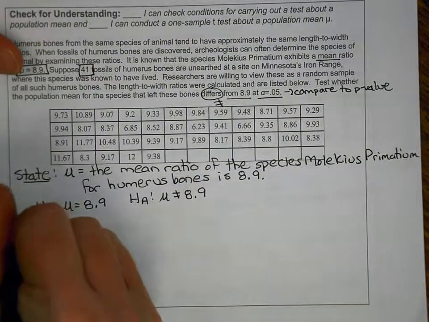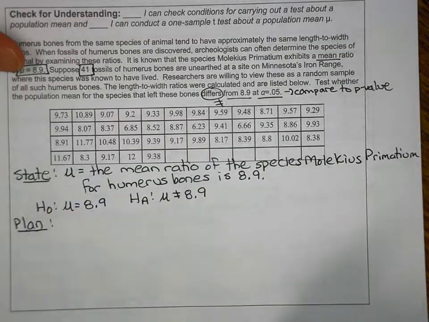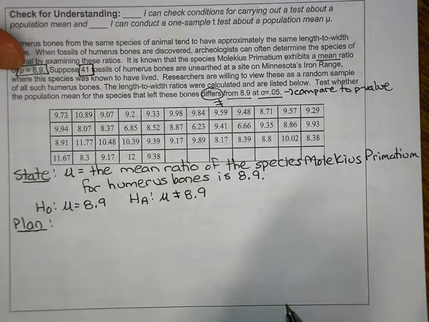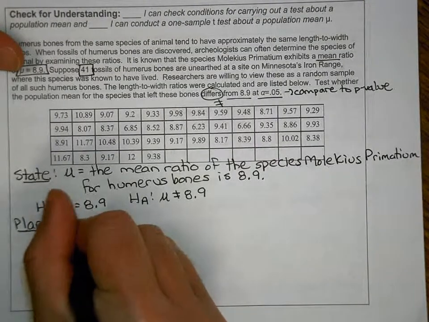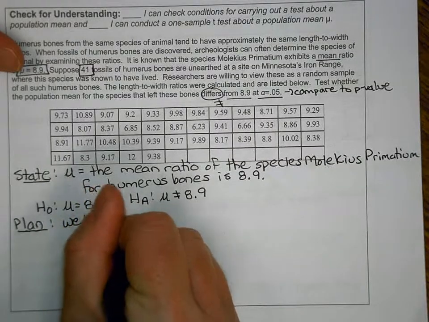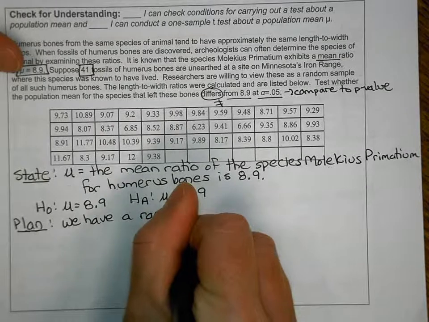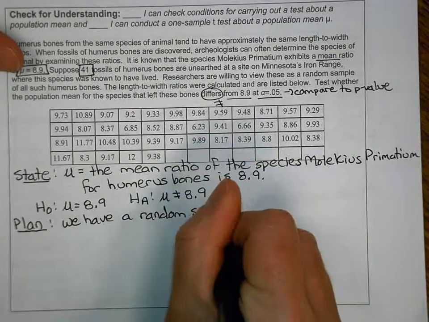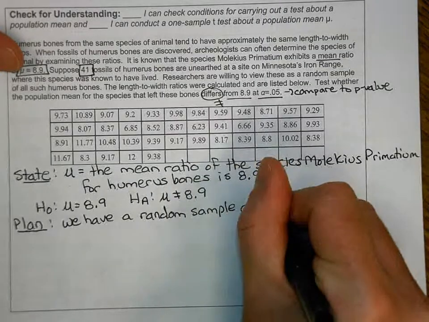Then the plan part. First one for all these tests and intervals is that we have a random sample. They told us we had a random sample, so we have a random sample of 41 fossils.